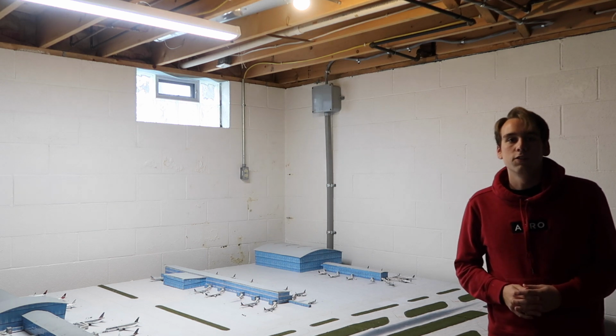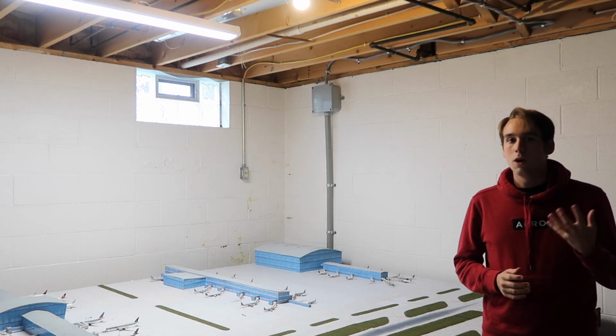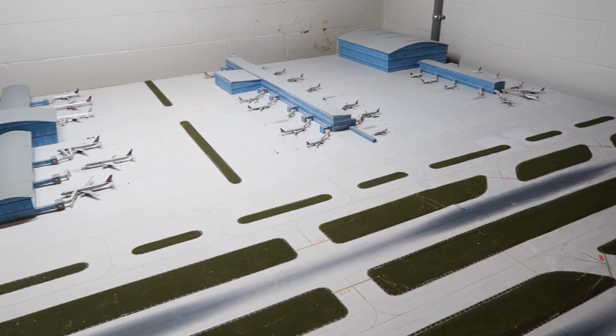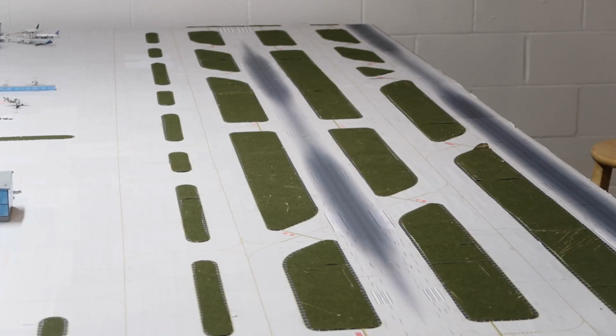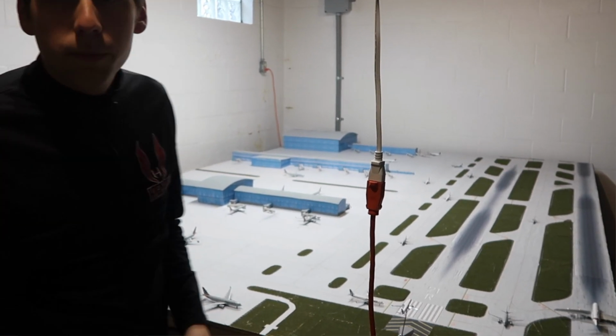So the first thing I want to do is give a basic overview of what the airport looks like for those of you who haven't already seen it in my airport updates. So this is the airport here. It's composed of 4 different terminals, a cargo terminal, and 2 parallel runways. One is longer than the other and actually goes off the table. Some of it doesn't exist.